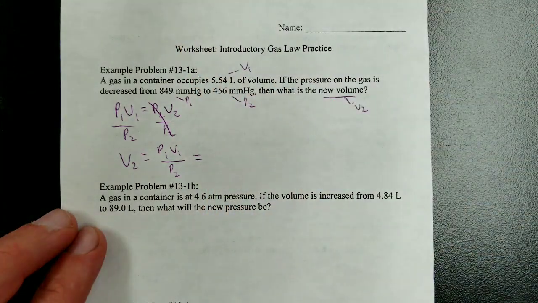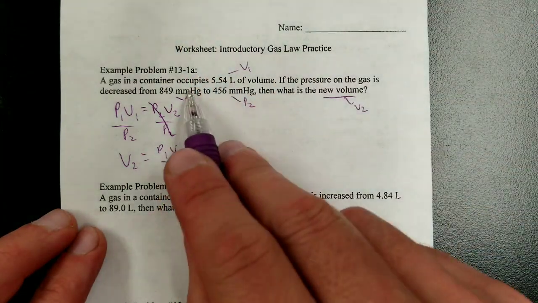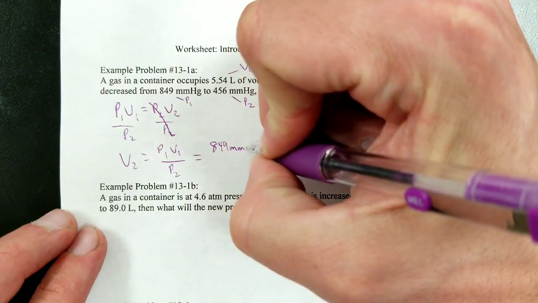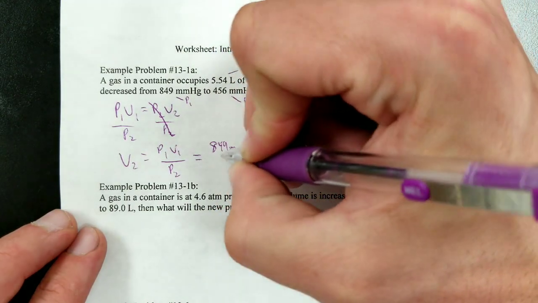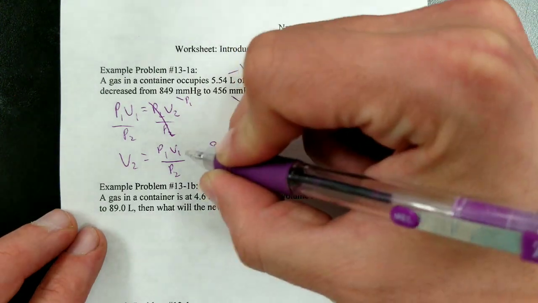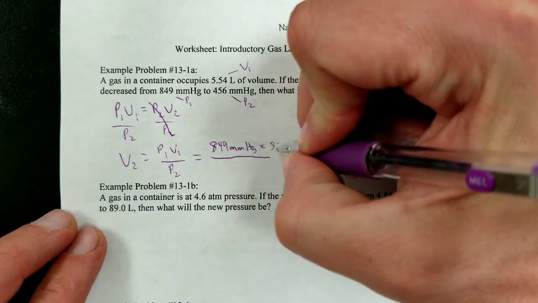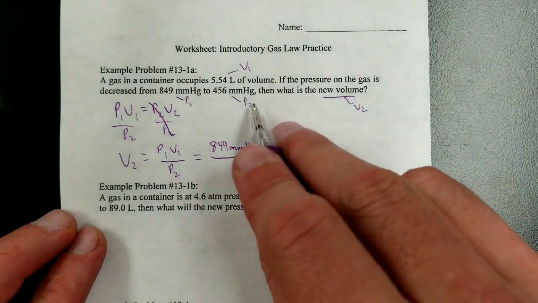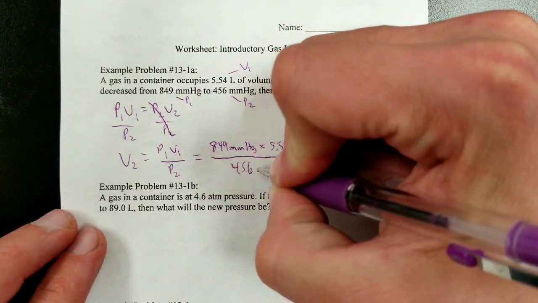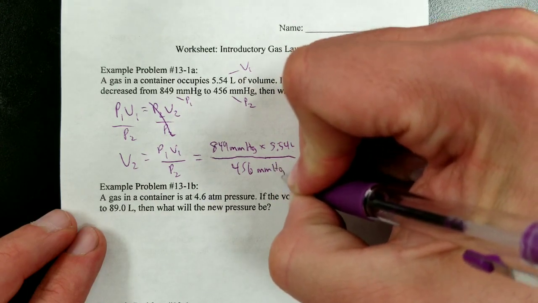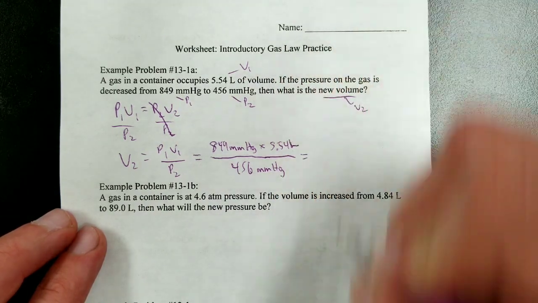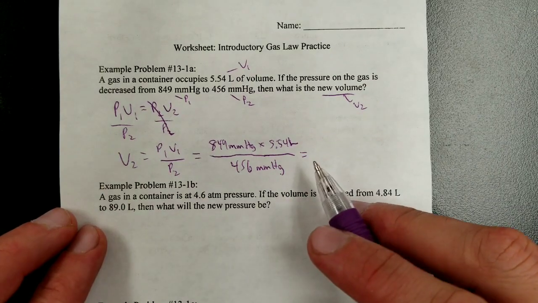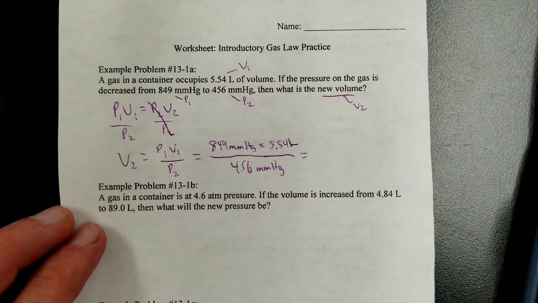Now we plug in the numbers. Pressure 1 is this, 849 millimeters of mercury, times V1, which is 5.54 liters. And on the bottom is P2, 456 millimeters of mercury. And you type that in the calculator and you get an answer.